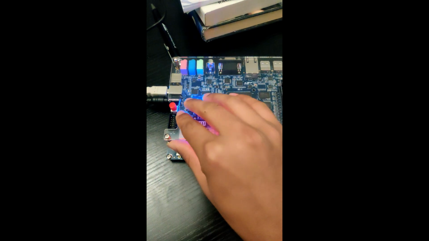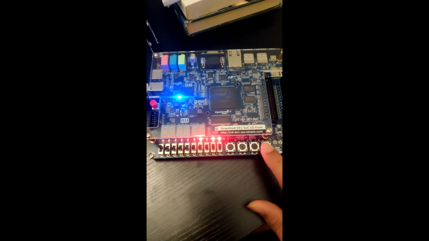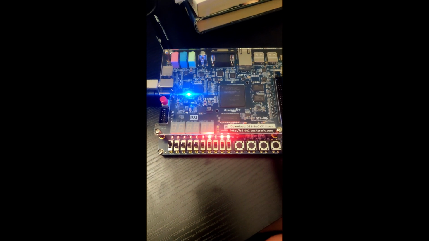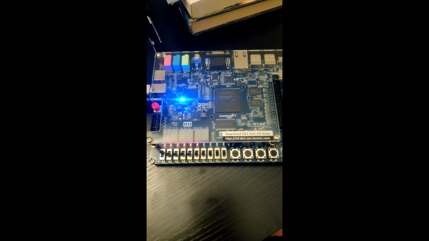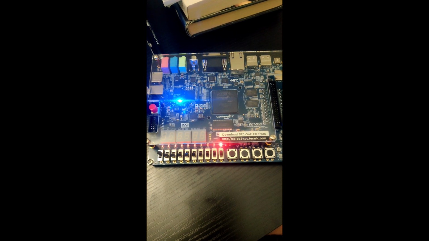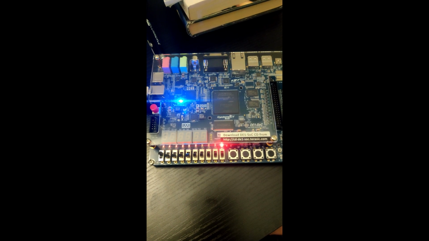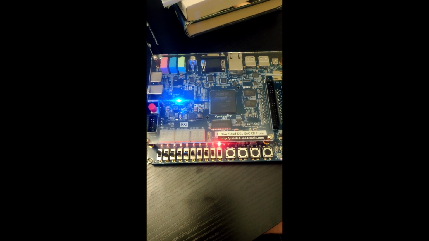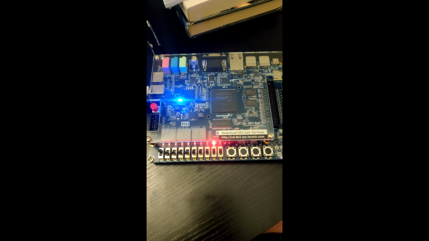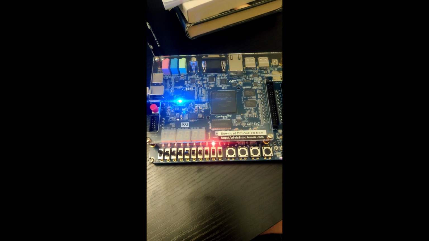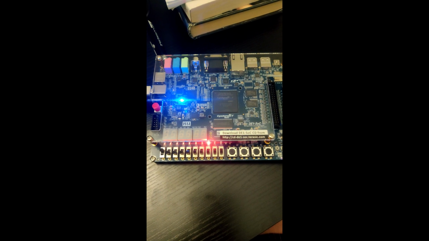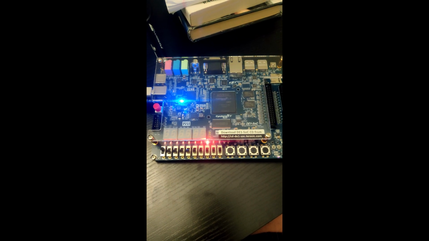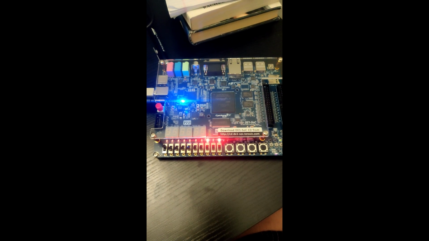Now let's make this switch 1 and we'll reset it again and check if the up counter is working. So this should count upwards now. Okay, the up counter is also working. So that's all for part 1. We'll continue with part 2.